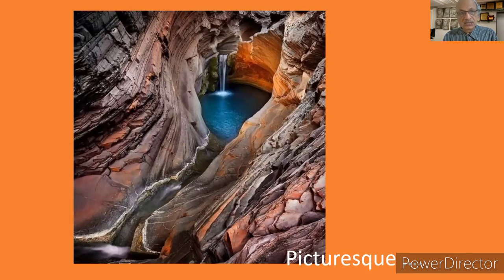This now is something showing the layers of geology, rocks, water. See the number of colors, and the entire thing is absolutely picturesque, like a picture.